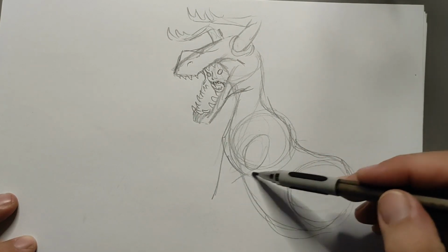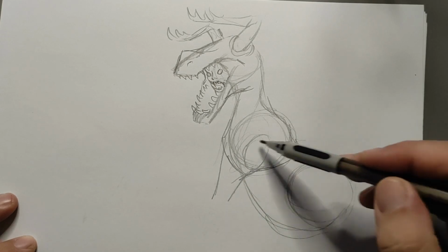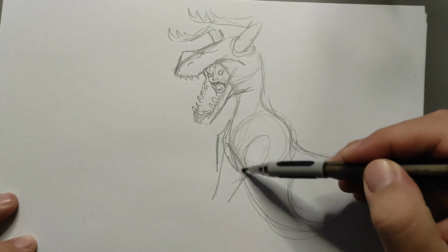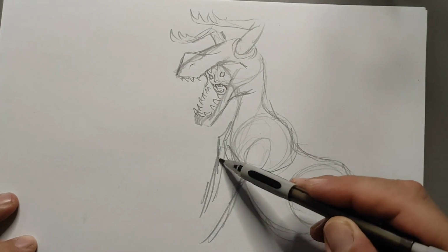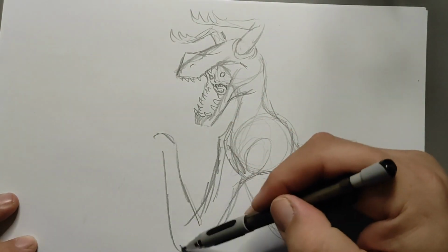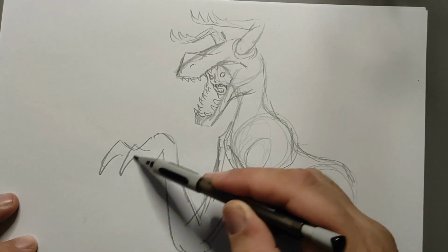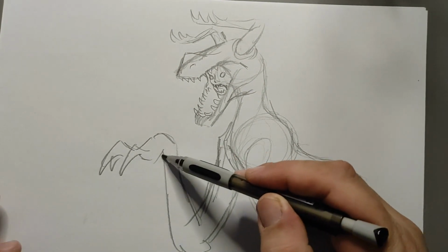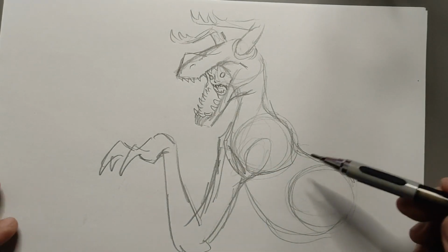So let's give him just one arm. Very human arm, just no thumb.